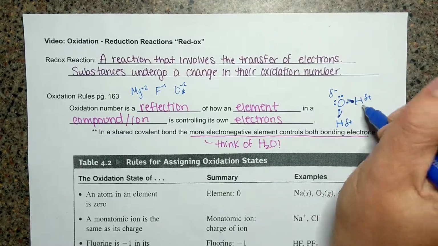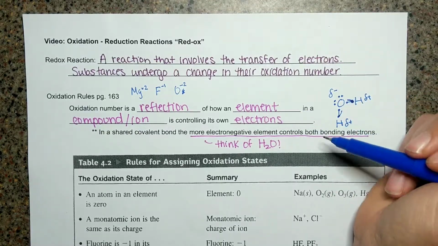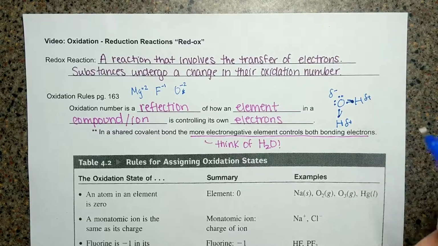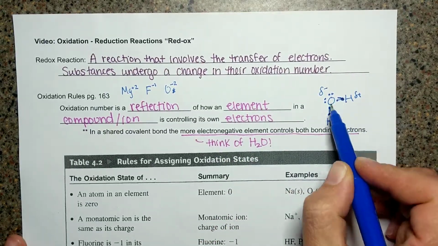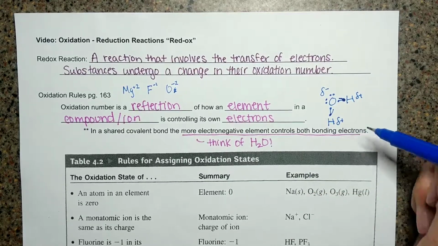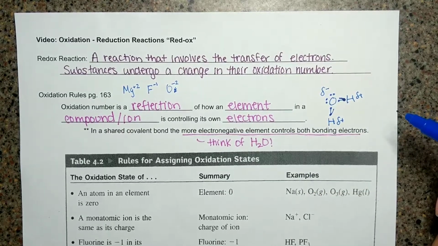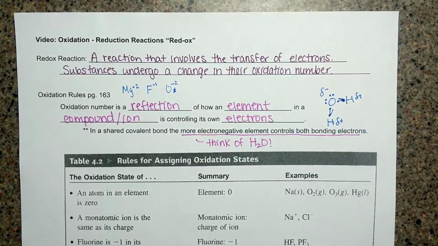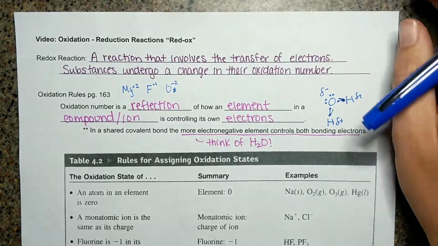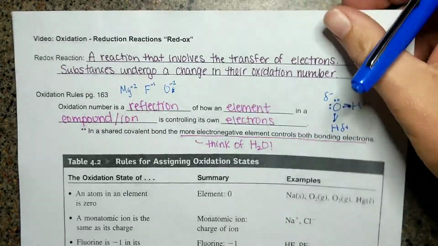which is the reason why water can break apart those ionic compounds. The more electronegative element in water is oxygen, thus it controls those electrons more because it has that desire to have those electrons close to it by its electronegativity. So, some rules for assigning oxidation numbers.